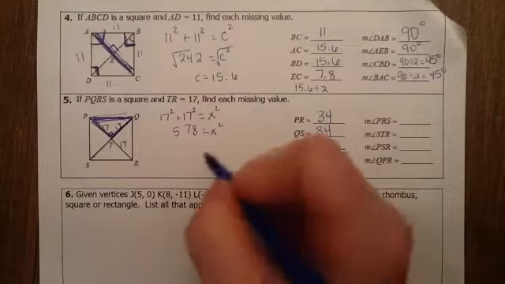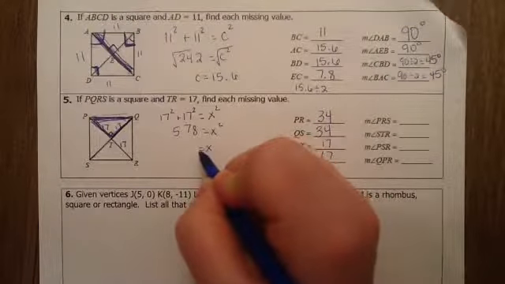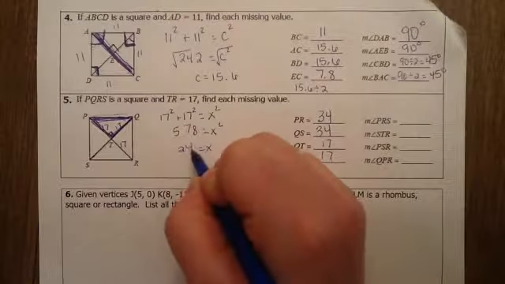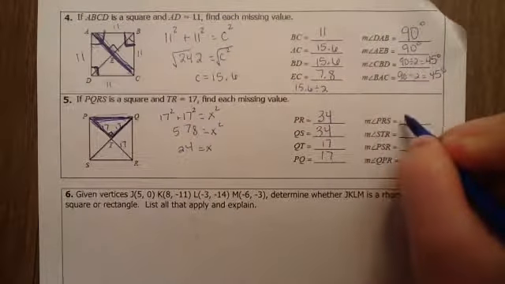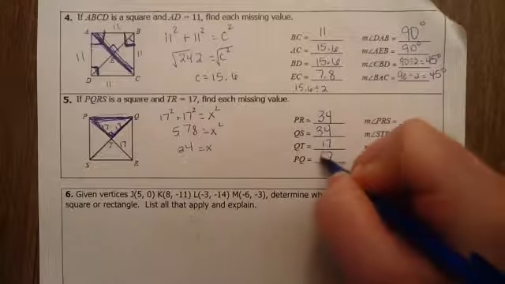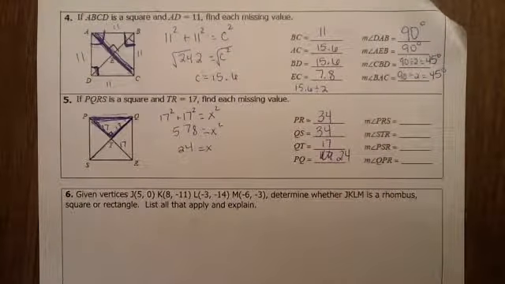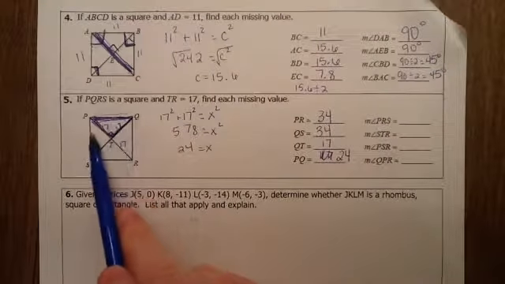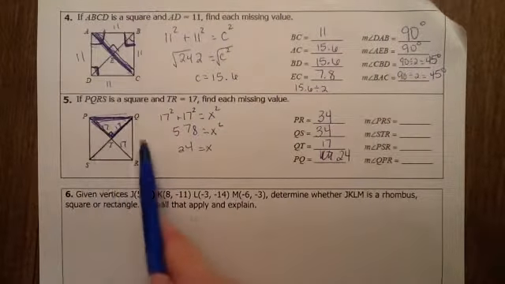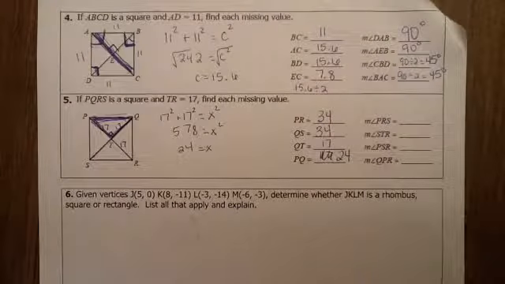Square root it. That side would be about 24. Okay. So use Pythagorean theorem to find that missing side. So if this one's about 24, all of these four would be the same. Nice job.